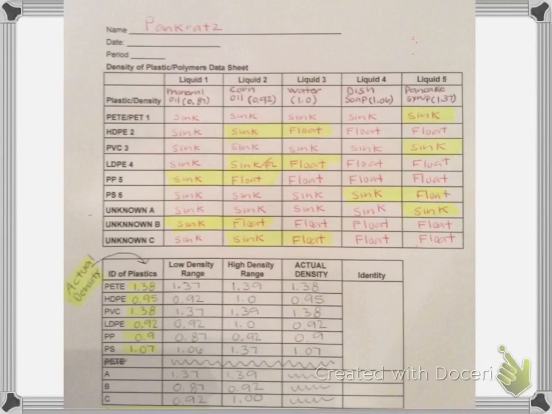And so what I did here is I highlighted over here with PET. If we look, I highlighted the sink right there. Now there was no upper end of that, so I don't really know what would have happened if I had another liquid, but I'm assuming that if I had a liquid with a higher density, I would have had a float on the other side here. So I'm not going to have an upper end there.